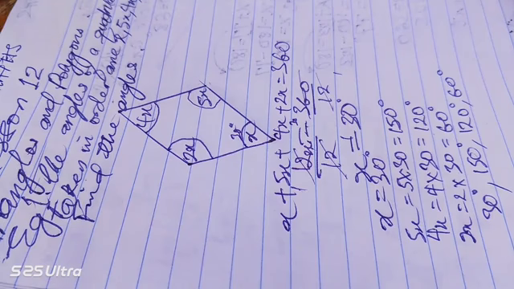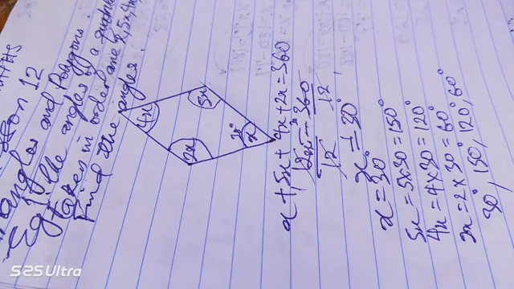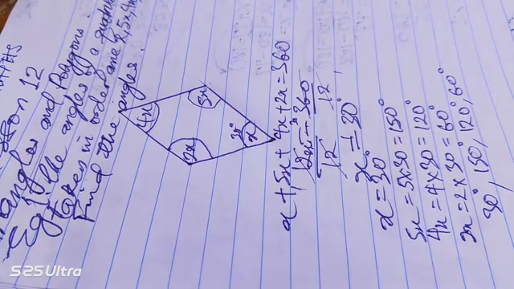Let's solve one more example. Example 2.